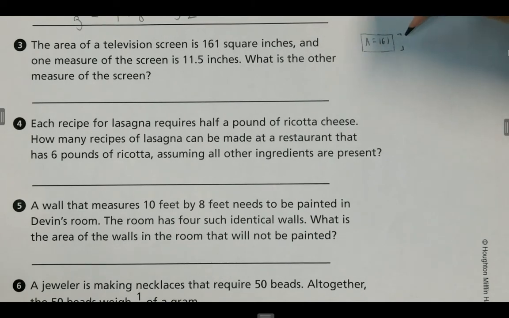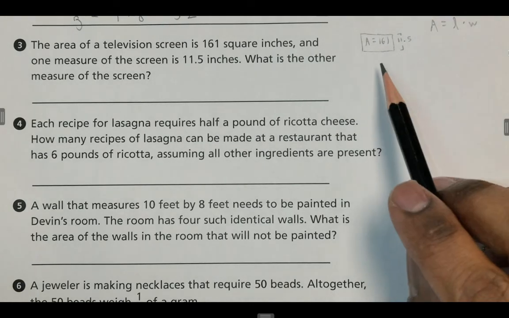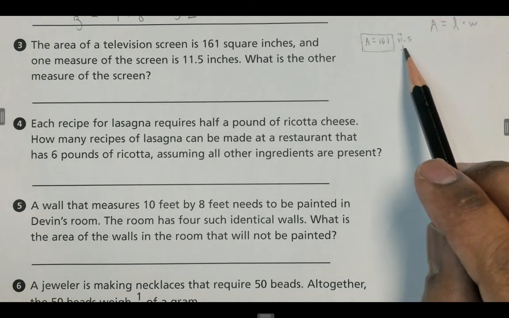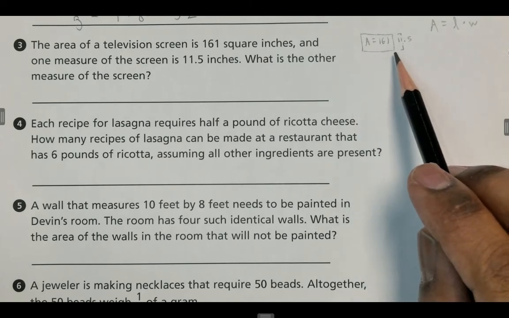And we know the measurement of one side. Let's say it's this side. It's 11 5/10. So the area is equal to the 2 dimensions multiplied by each other, length multiplied by width. In this case, let's say that we're given the width and we're trying to determine the length.